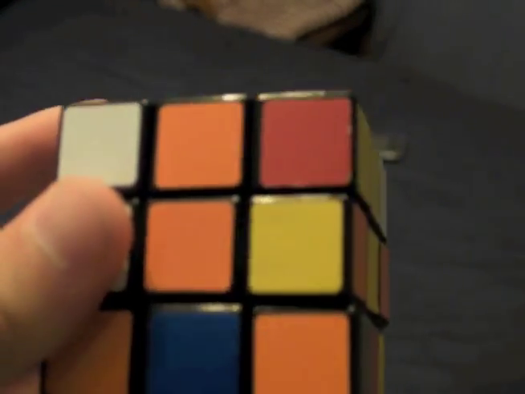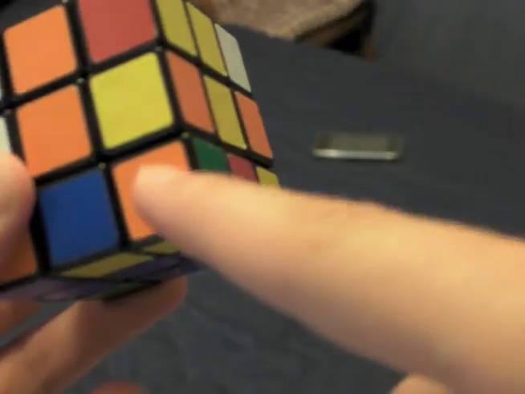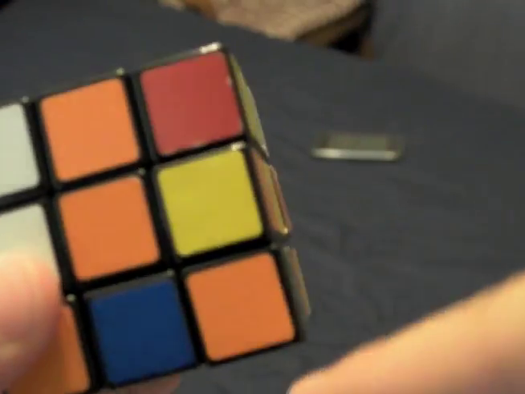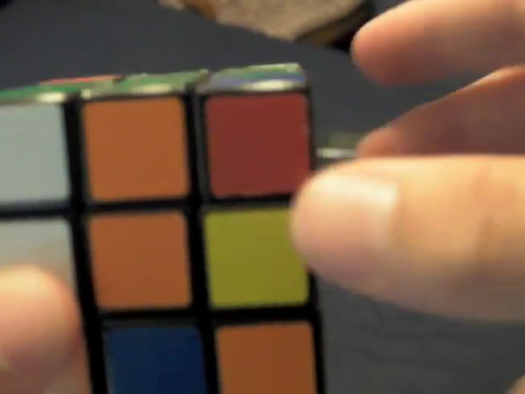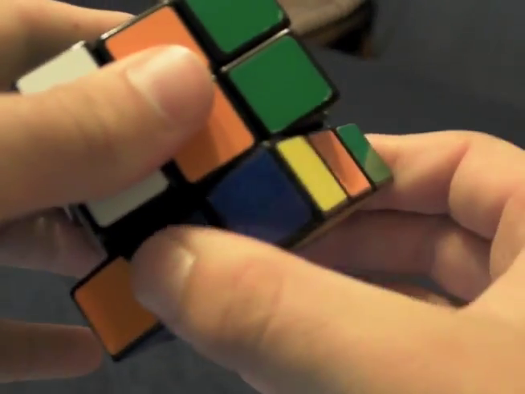So now we're going to use our first algorithm. We're going to put it right underneath where we want it. And you know that's where you want it because that's orange and yellow, and the other two colors on this are orange and yellow. So this is right where we want it. We're going to do our second algorithm of the video, and it goes R prime, D prime, R, D.